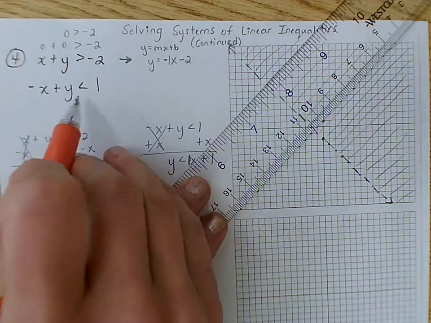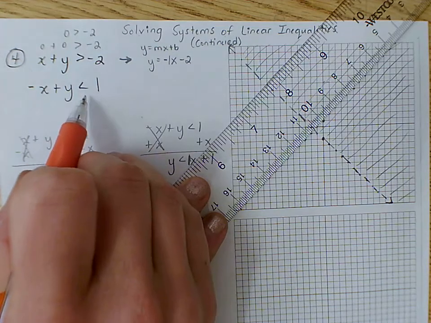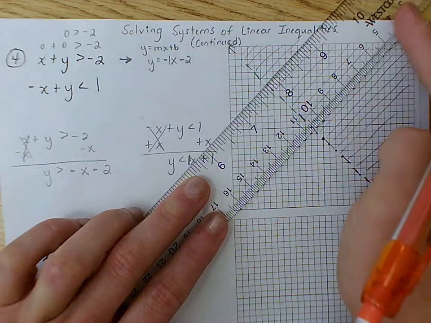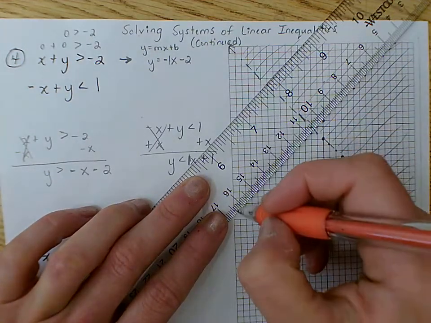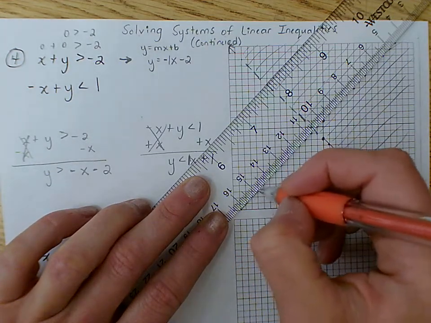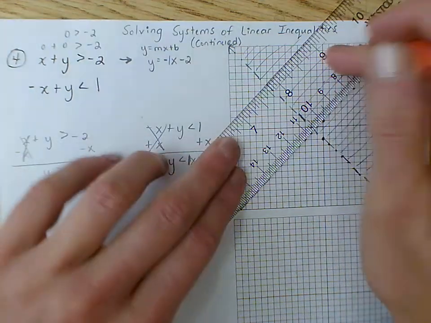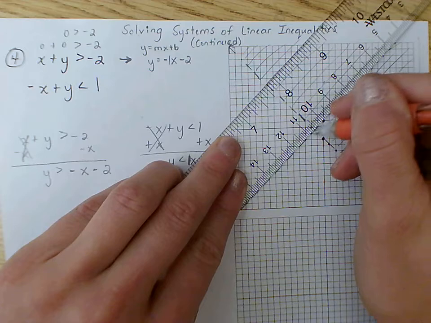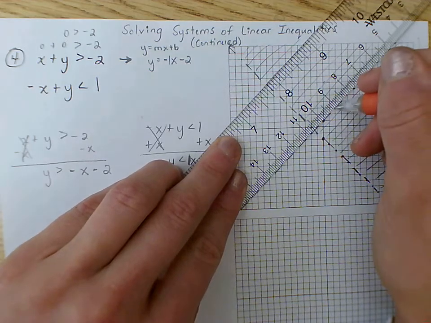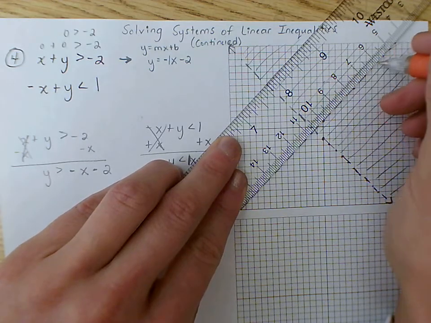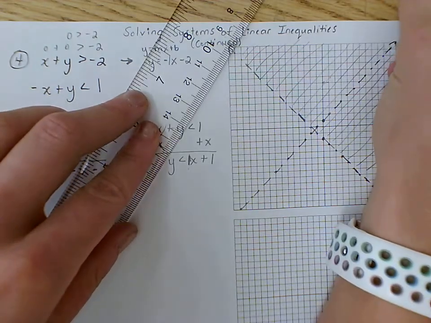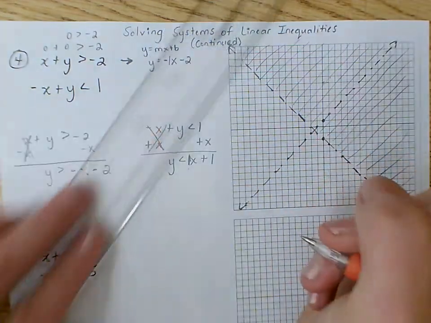Before I draw my line, I'm going to look over here. It doesn't have the equals to underneath it. That means I'm going to draw a dotted line, because all the points on this line are not part of the solution set to this inequality. I have to show that these are not included by drawing a dotted line. Okay, and then make sure you draw your arrows. And now we just have to shade.